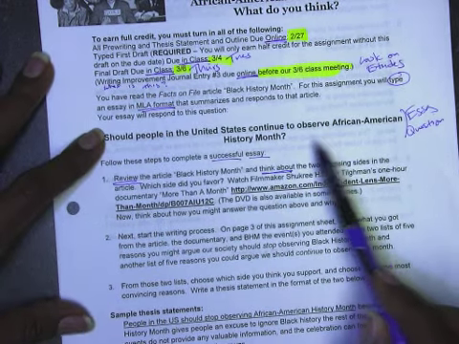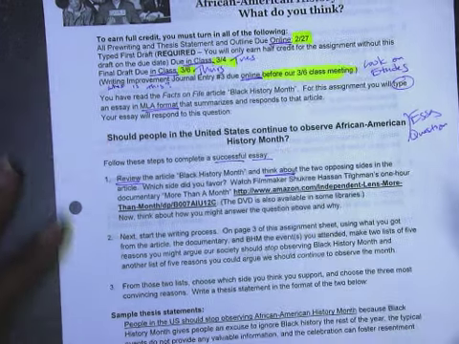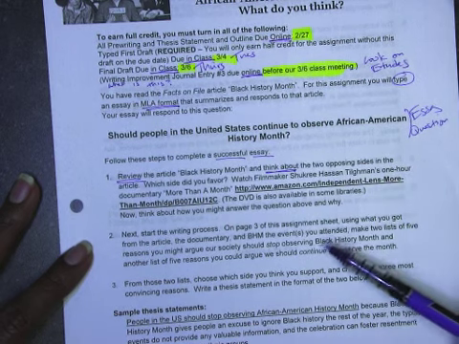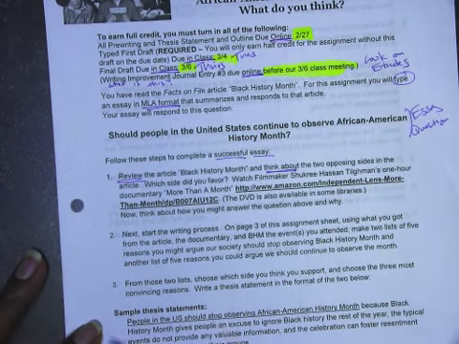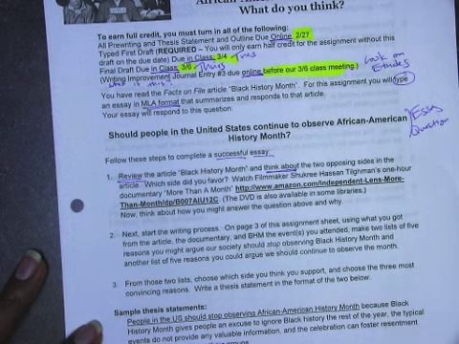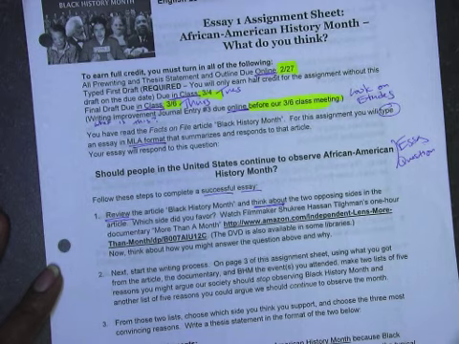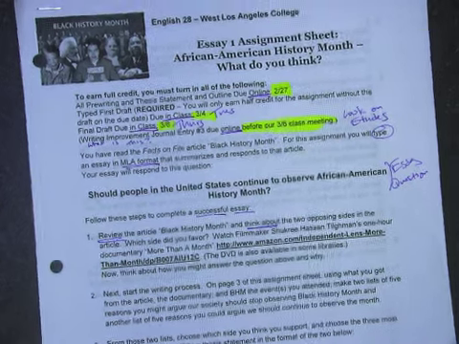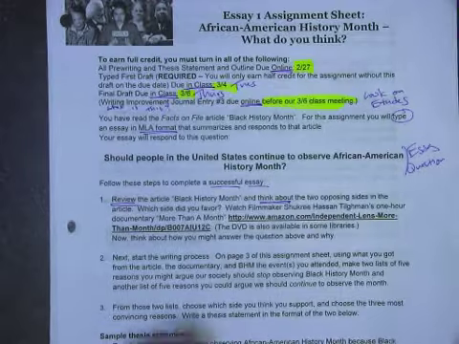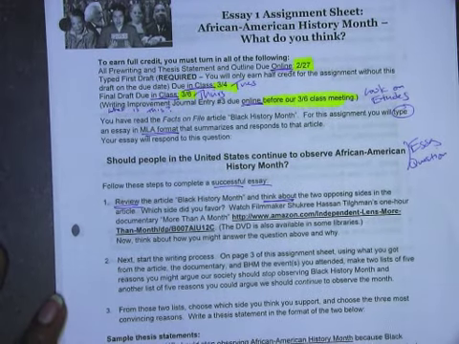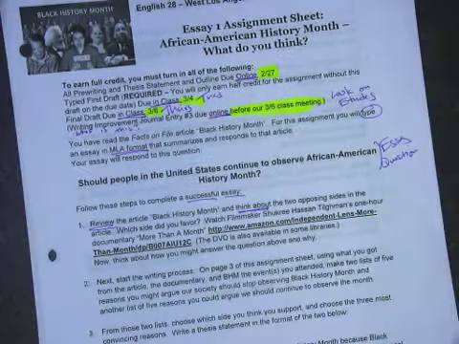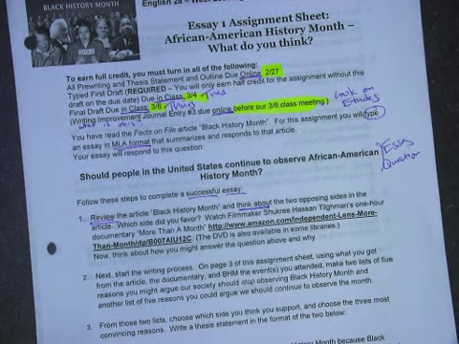And then she says, now think about how you might answer the question above and why. So that's this question. Should people in the United States continue to observe African American History Month? Then she goes to the next step. The next step looks like she's got sample thesis statements here. So I need to go through and read all of these 9 steps carefully before I get started on this assignment. And it should help me do a good job. And I can also always email Professor Norris questions if once I finish reading the 9 steps, I have questions.